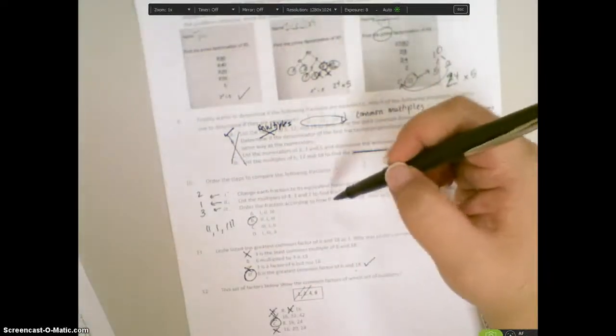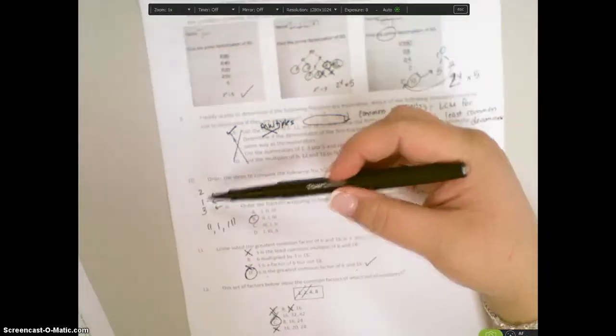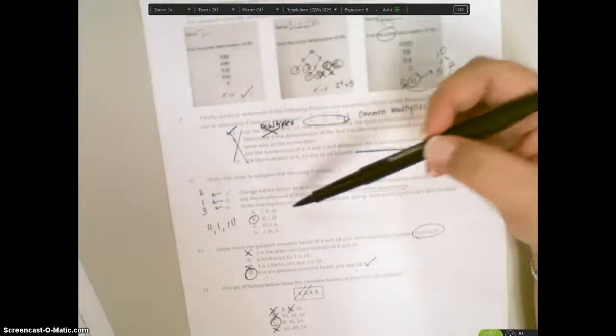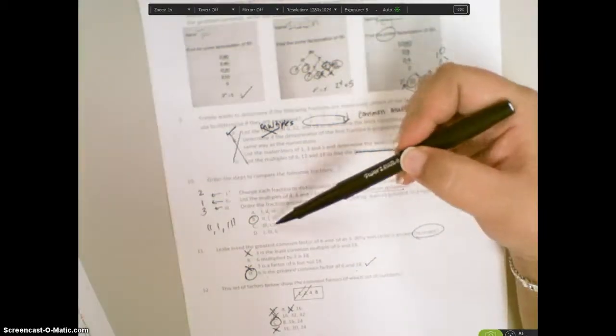Change each fraction to its equivalent fraction with the least common denominator. If you change the denominator, you have to change the numerator. That's just a golden rule for math, and you guys should have learned that when you learned to add and subtract fractions last year. So that's going to be my second step. And then my third step is going to be to order the fractions according to how they're asking. So I'm going to do step 2, step 1, and then step 3, which is B.